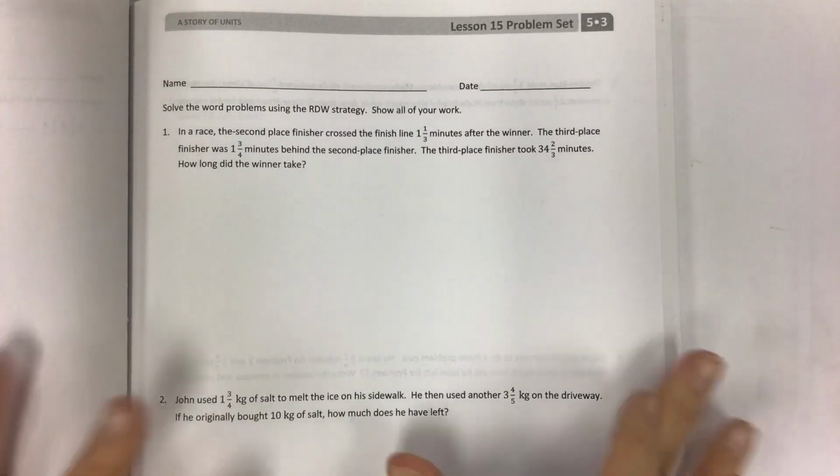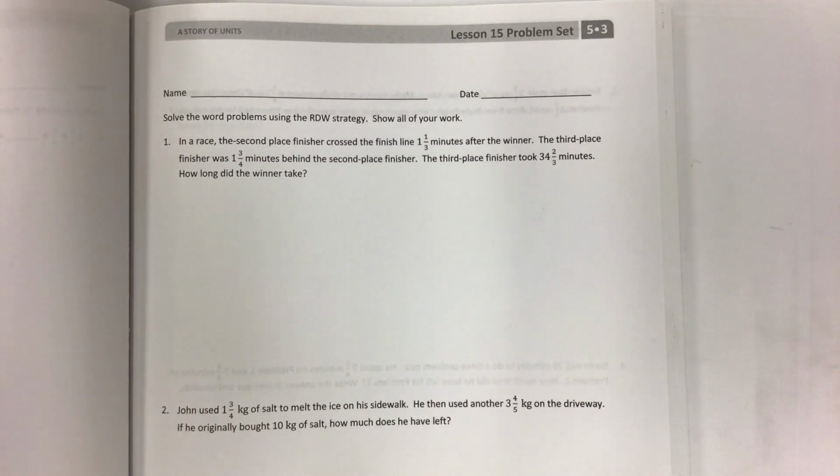Hey kids, this is lesson 15 and guess what? It's all word problems. I know it's everybody's favorite thing to do, word problems. Sarcasm. You can do this.